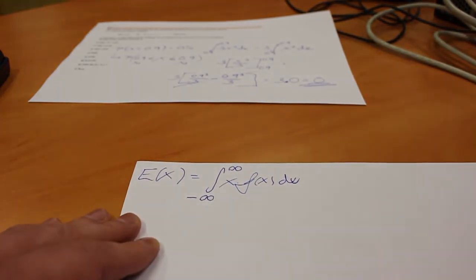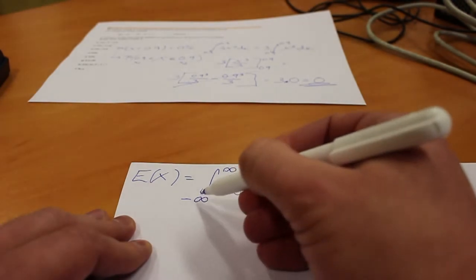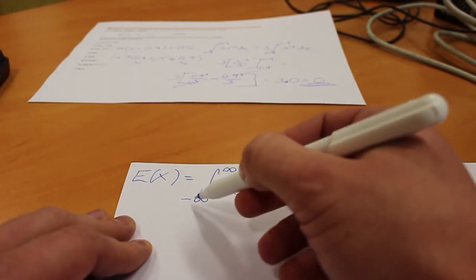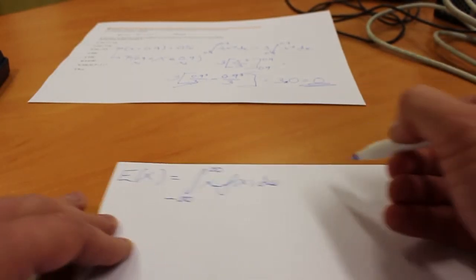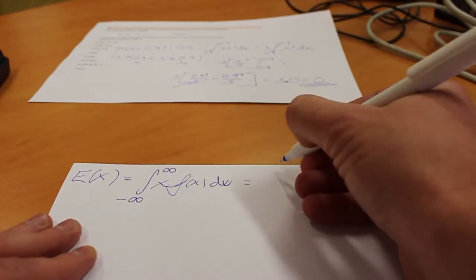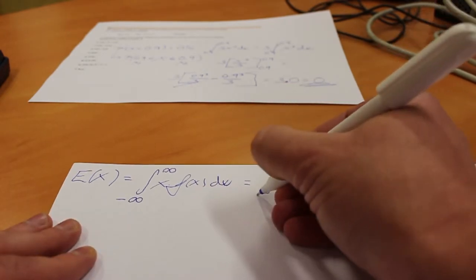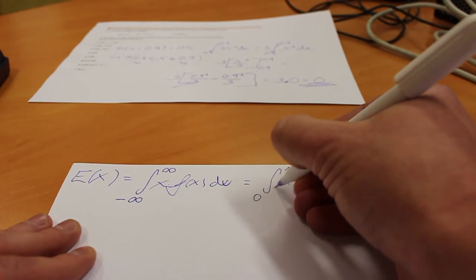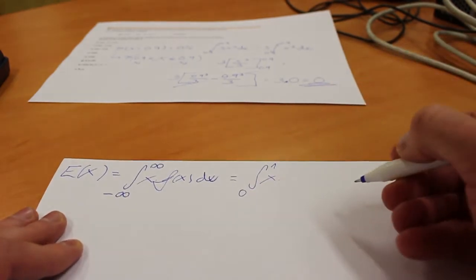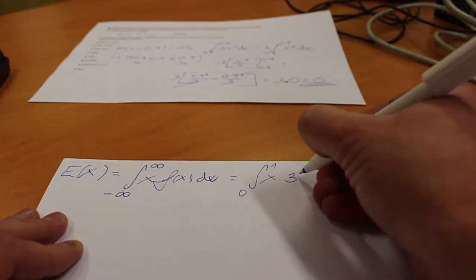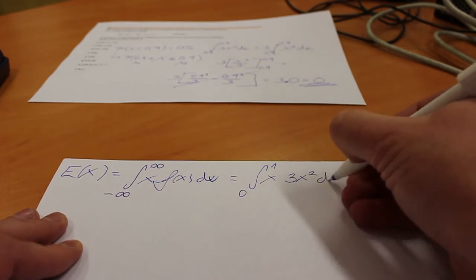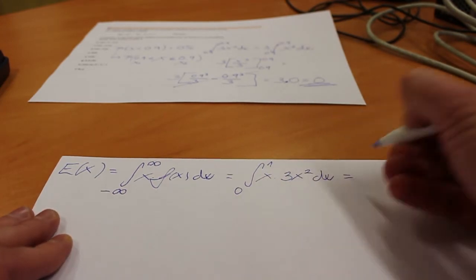In our situation, where we have 0 and 1 instead of minus infinity and plus infinity, this is equal to the integral from 0 to 1 of x times our density 3x squared dx.